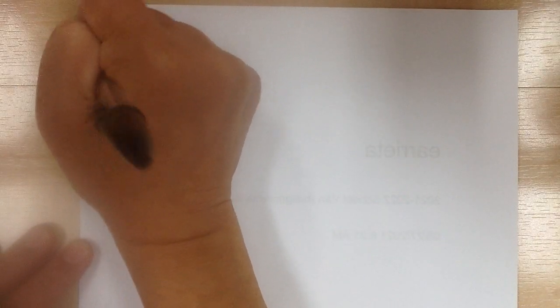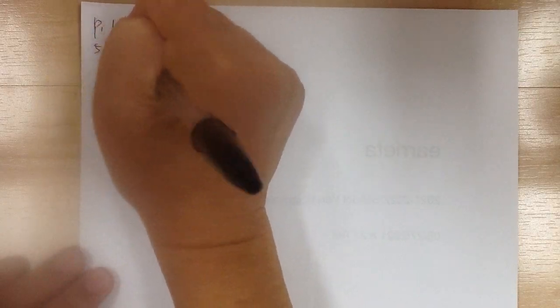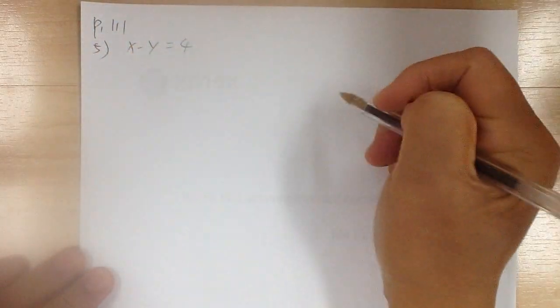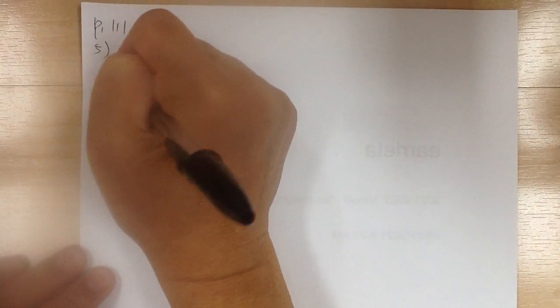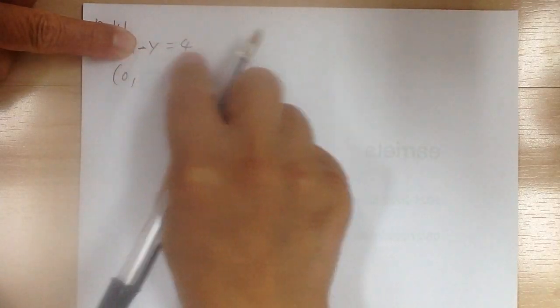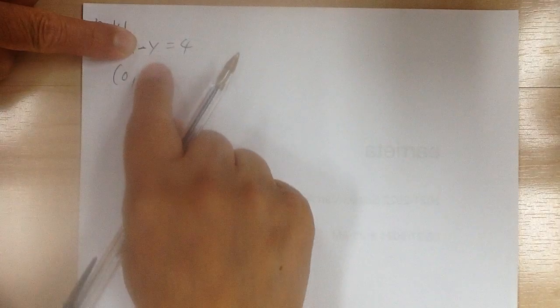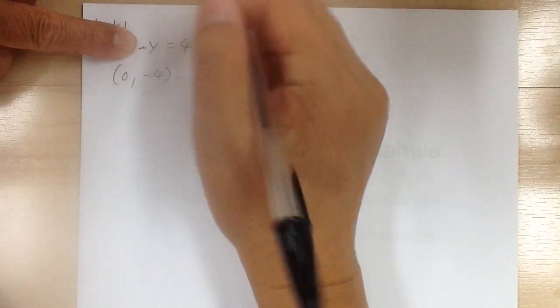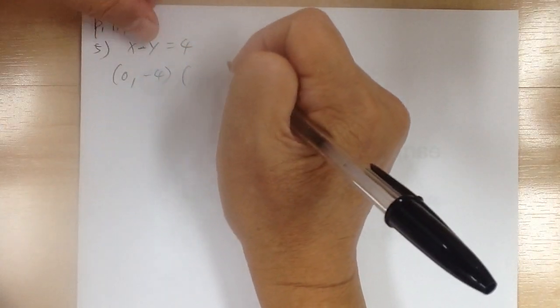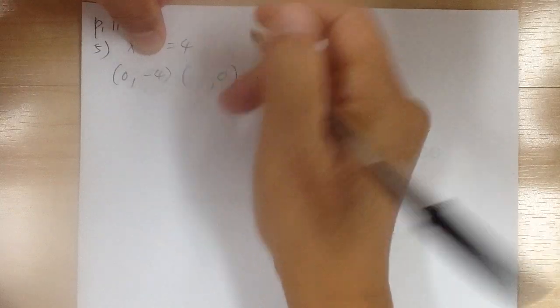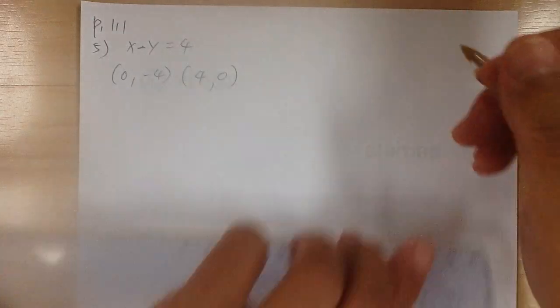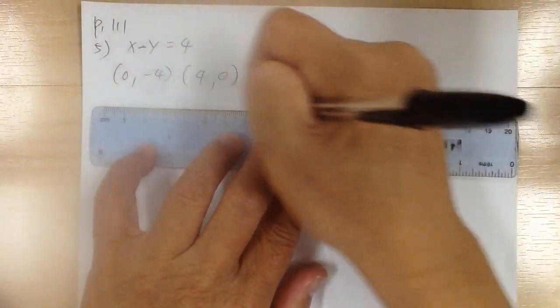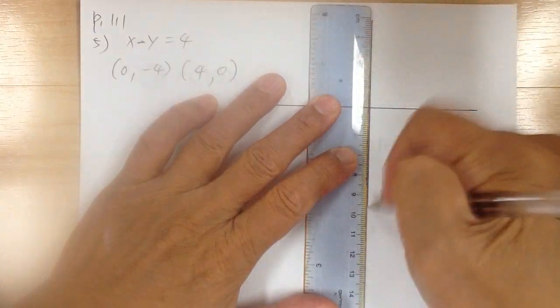Okay, number 5. You want to graph x minus y equal to 4. So again, let's go and get our points. So if I set x equal to 0, so this is gone. And so y, I divide by negative 1, so I get negative 4. Right? So again, you can check. Negative times negative 4 gives you positive 4. Then next, you go ahead and set y equal to 0, and then x will equal 4. Okay? And then you go and graph. So go and get those 2 points.